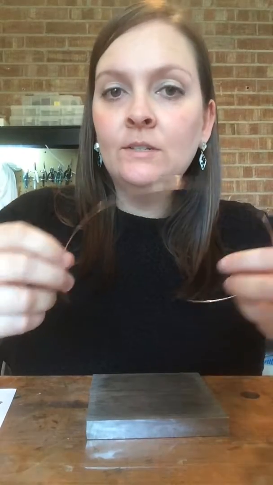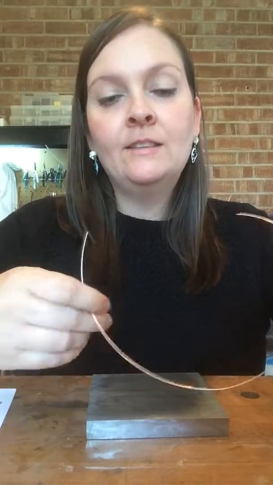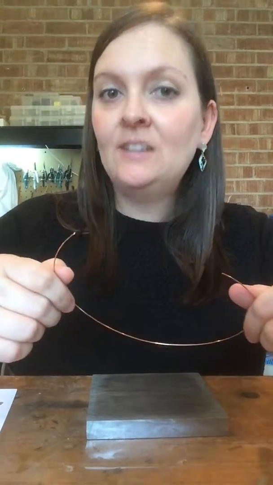So in order to work with copper wire, we're going to use a few different tools that you're going to need to know about. These are tools we're going to use all semester long, and these are vocabulary words that you're going to want to pay attention to because you're going to need to know.